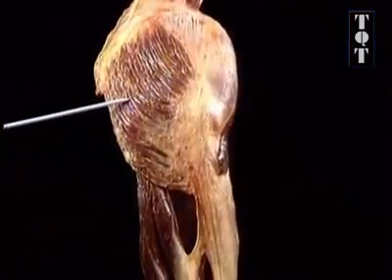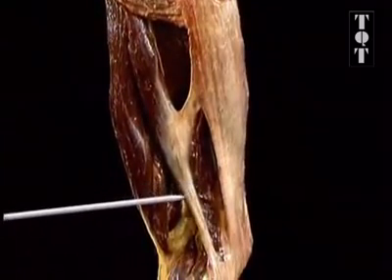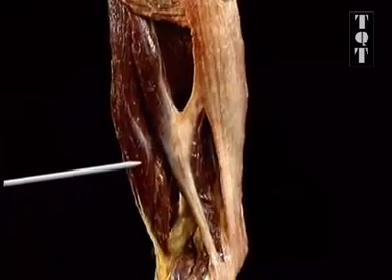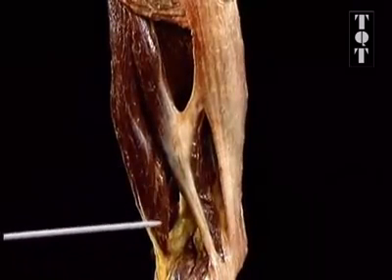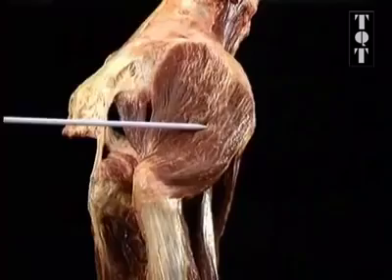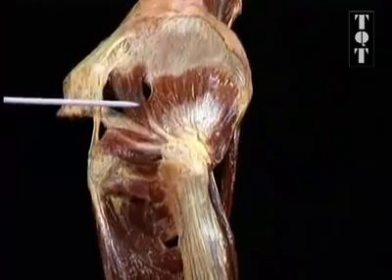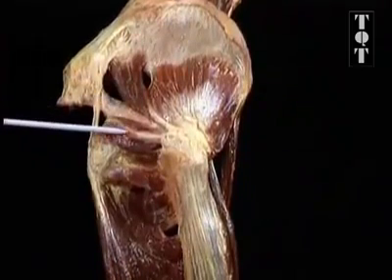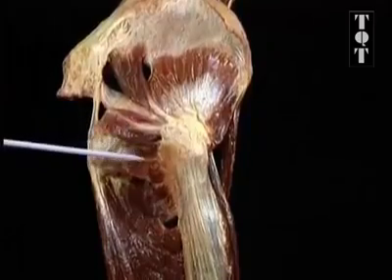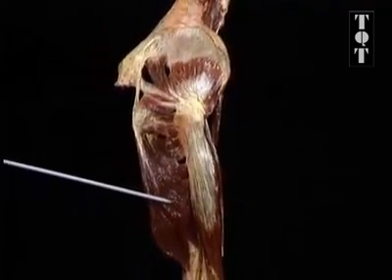Here's gluteus maximus, biceps femoris, semitendinosus, and semimembranosus. Here's gluteus medius and gluteus minimus. Here's piriformis, obturator internus, and quadratus femoris. And here's adductor magnus, seen from behind.